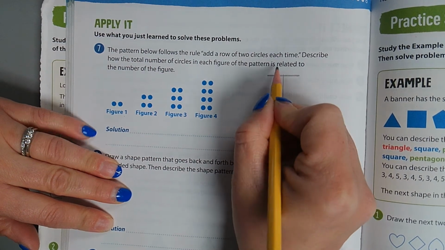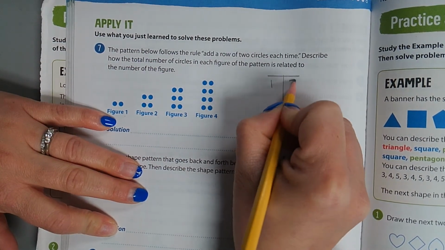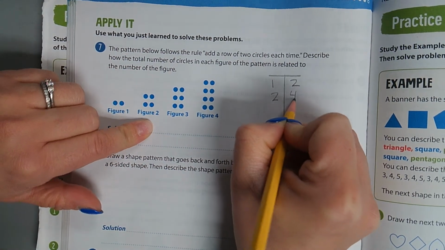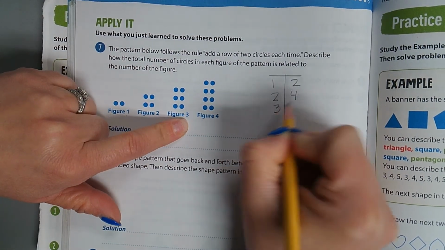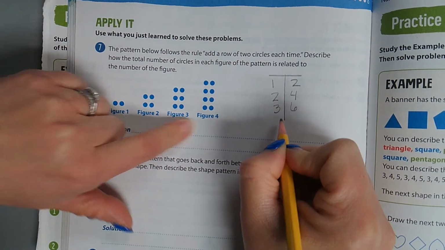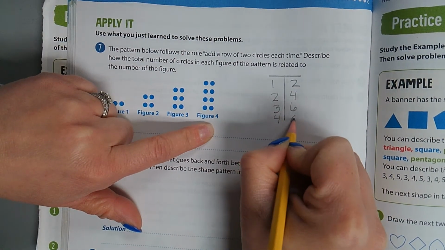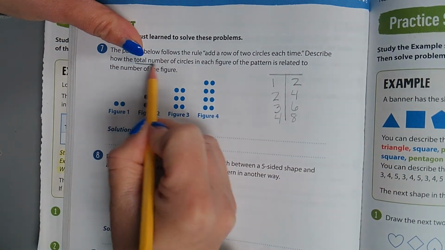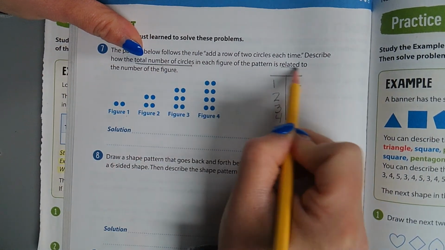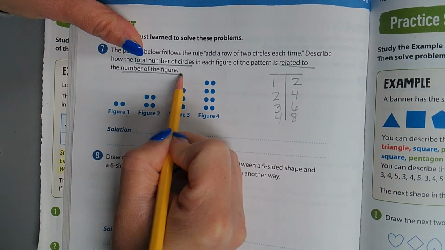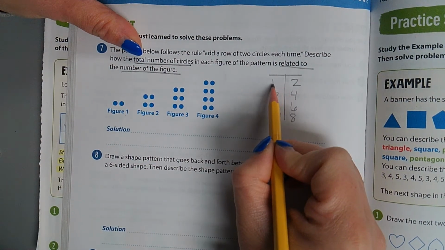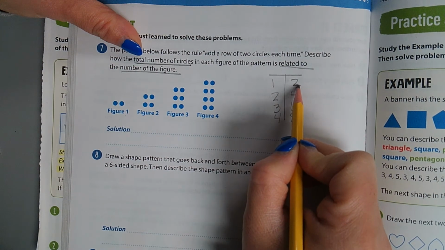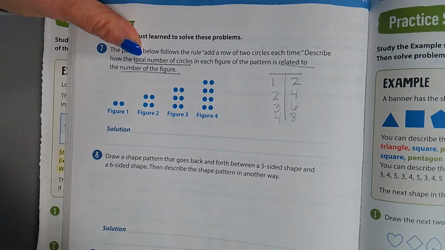and to find the rule. So figure 1 has 2 dots. Figure 2 has 4 dots. Figure 3 has 6 dots. Figure 4 has 8 dots. Now the question is, describe how the total number of circles is related to the number of the figure. The number of the figure times 2 gives us the number of dots. Okay, so that's actually what we're going to write.